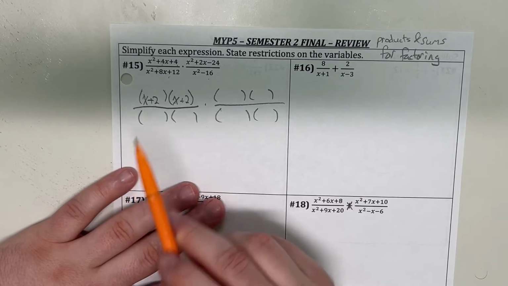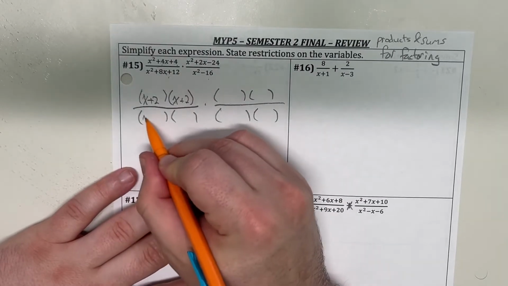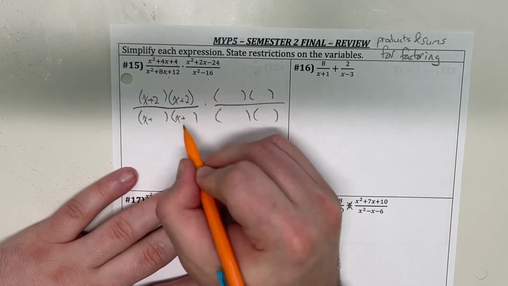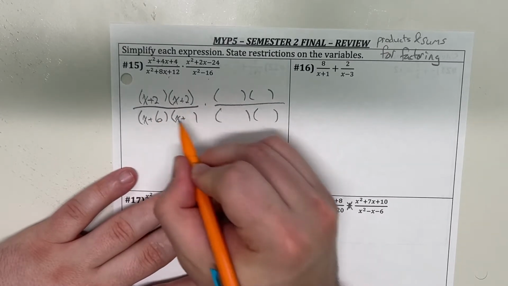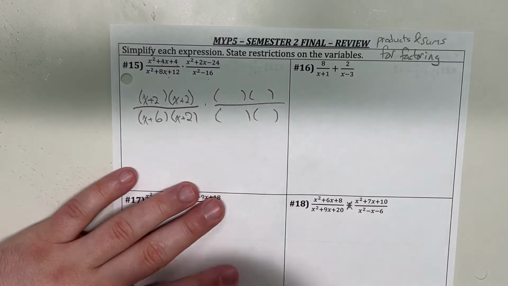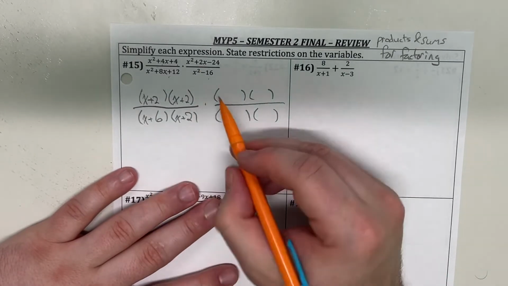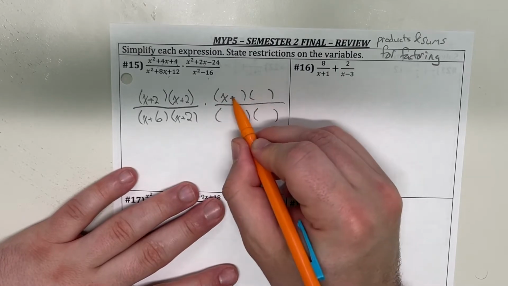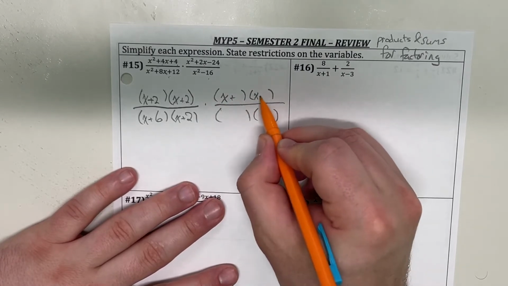For the bottom one, I have the same sign since our product is positive, and I'm going to say 6 and 2 for that one. For the top right, let's have different signs, excuse me, different signs since our product is negative.